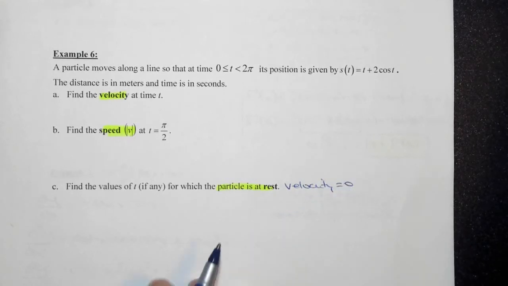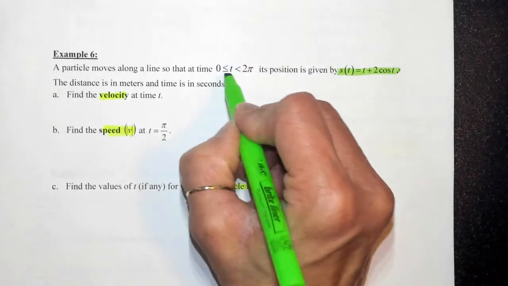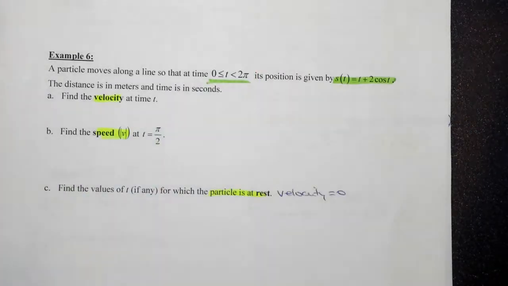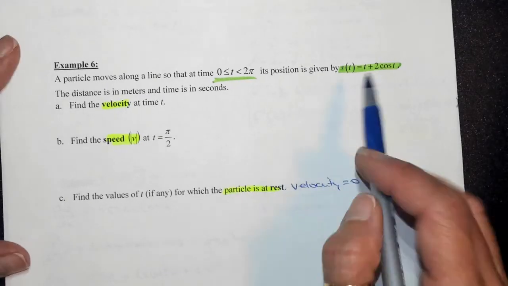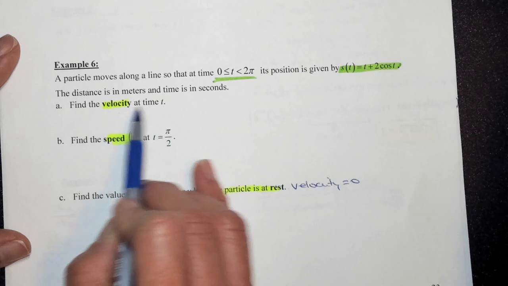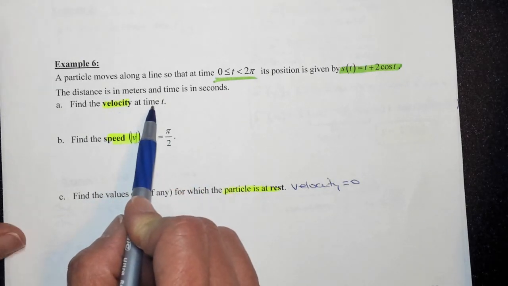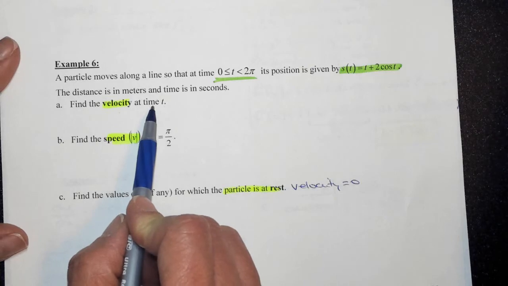Okay? So the first thing we want to do is we're given our function, and it's up here at the top in the actual example. This right here means that I cannot give any other answers if they fall outside of 0 to 2 pi. So here's my position function, and in order to find the velocity at time t, this is just very generic. This means that they want the standard or just general form of the equation that is the derivative.